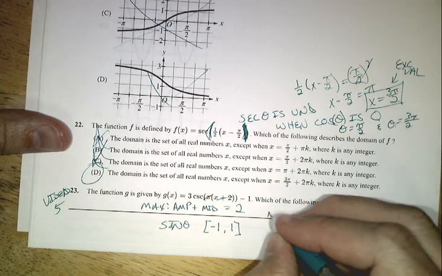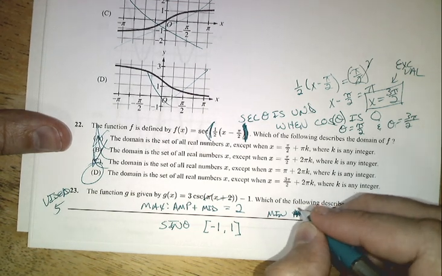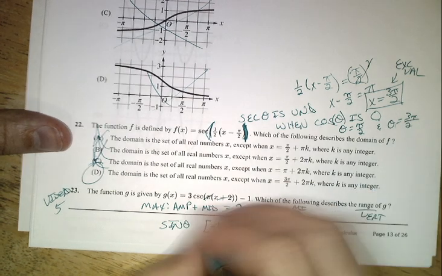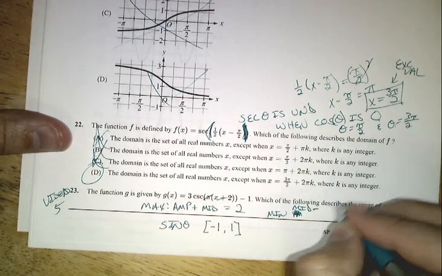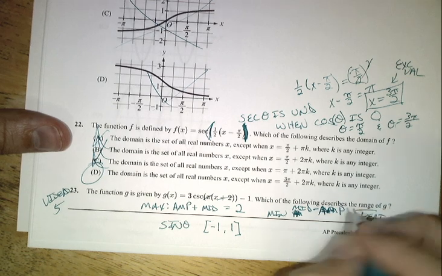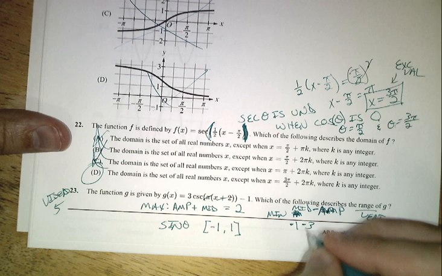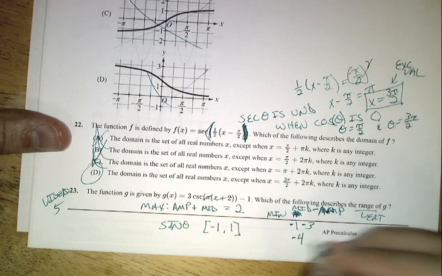And the minimum is the midline minus the amplitude. The midline is -1 minus 3, so this should be a -4.